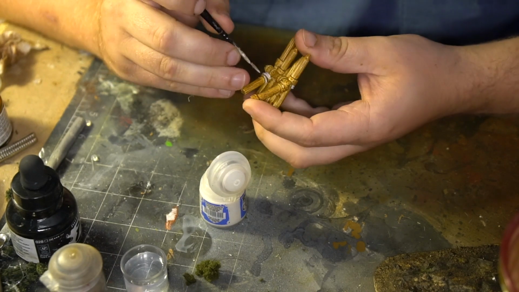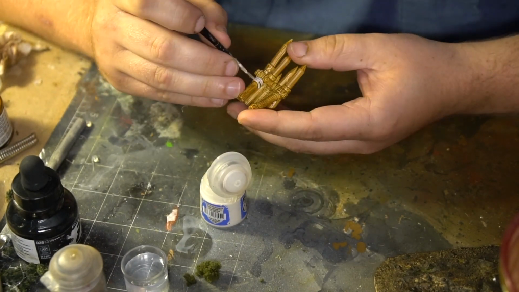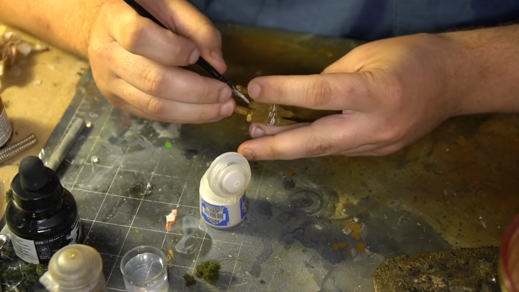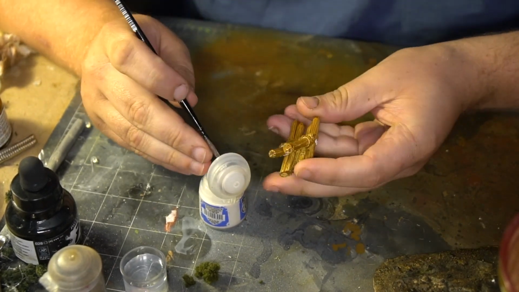Going through and doing some of the details on these barricades, and they're looking pretty light right now, but I'm going to apply a darker coat of ink to just bring all that down, and then I'll go through and dry brush a little bit at the very end on those.